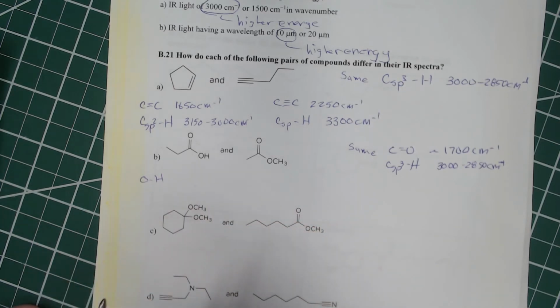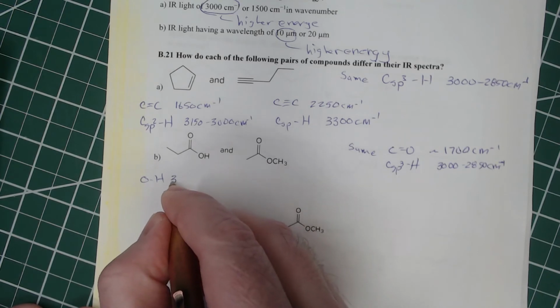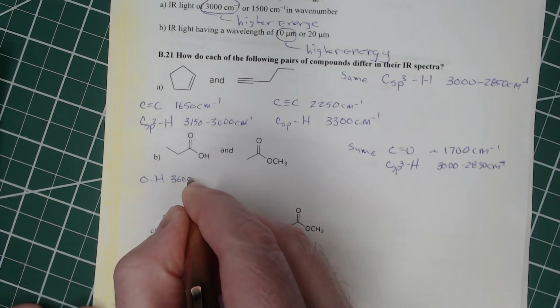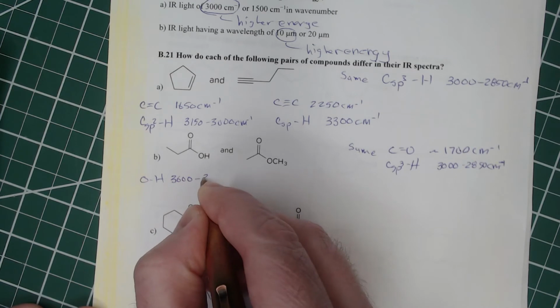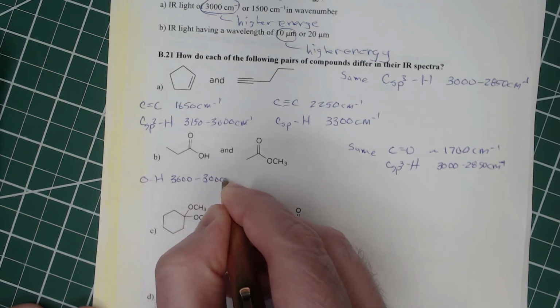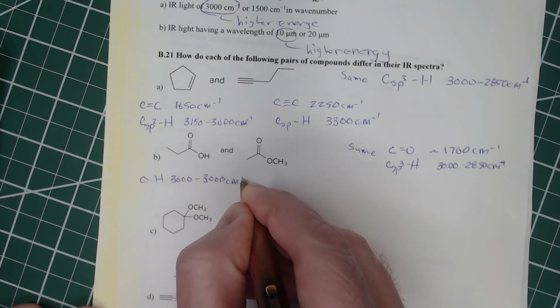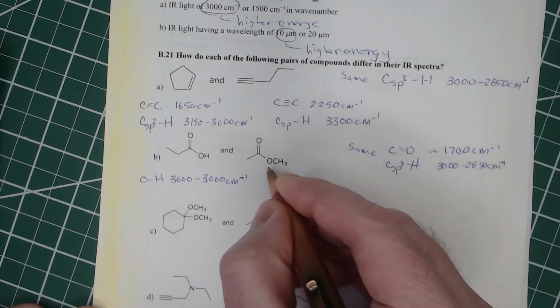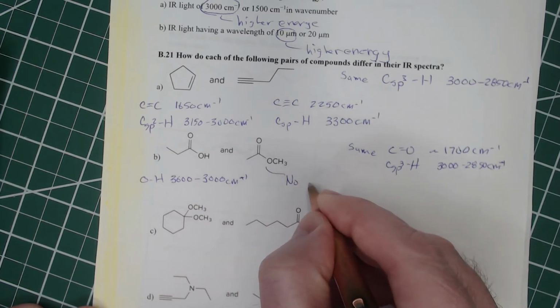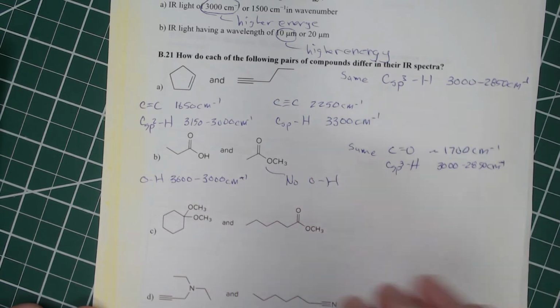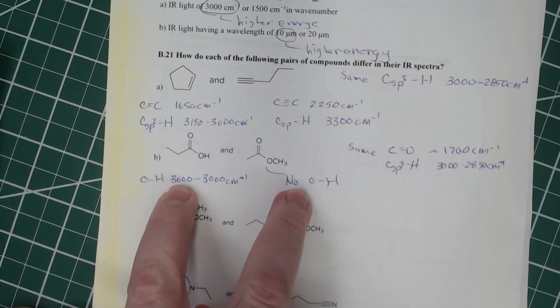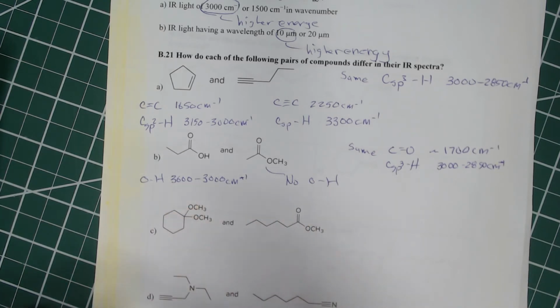I'm going to show you an example of that one a little bit later, but it's from about 3,600 all the way down to about 3,000 reciprocal centimeters. And this has no OH. So we should be able to tell these apart very easily. And that's going to be the biggest difference between these in the functional group region.